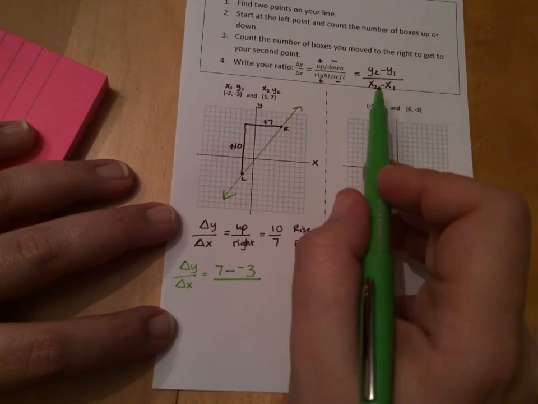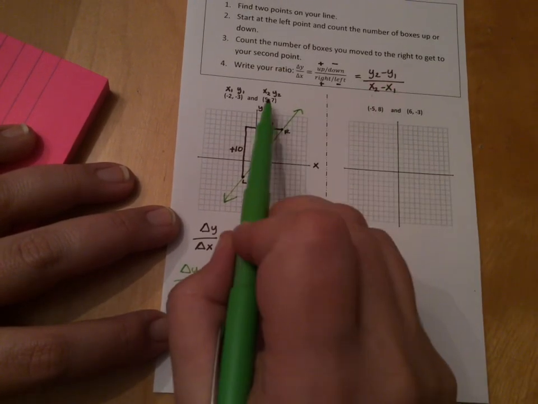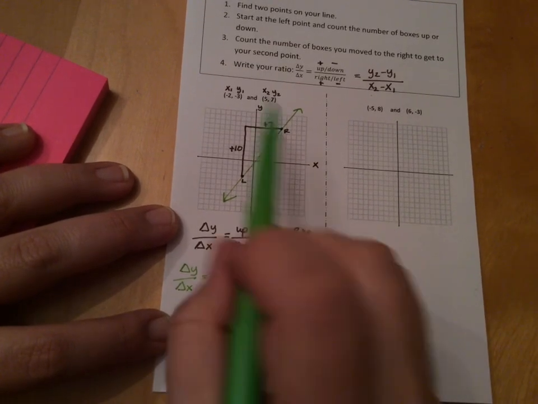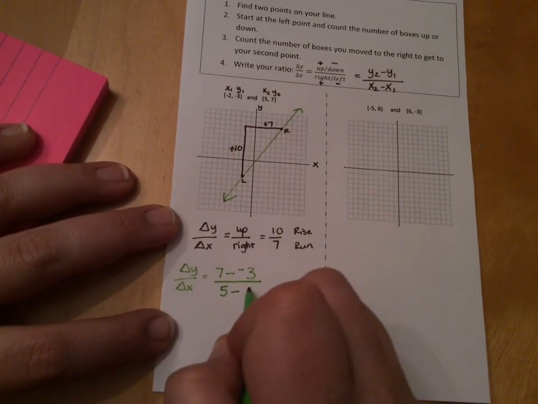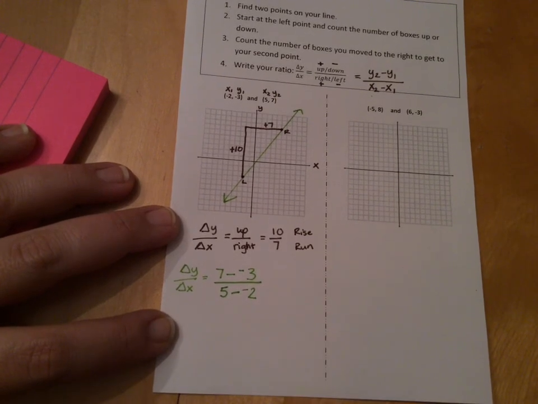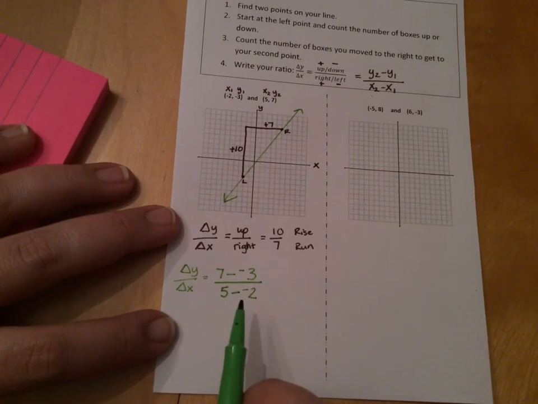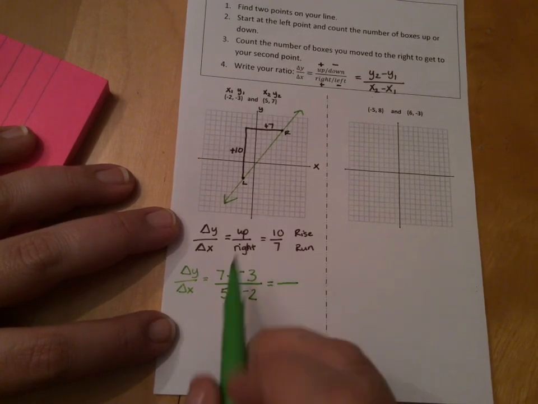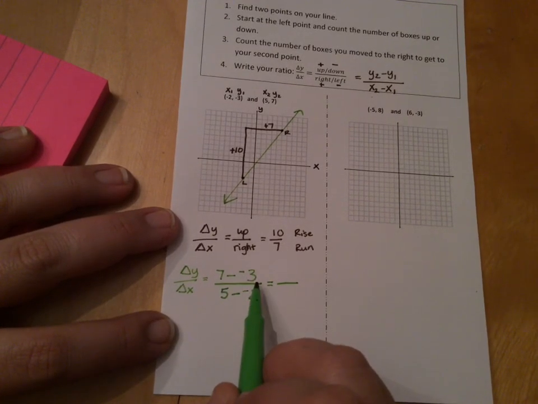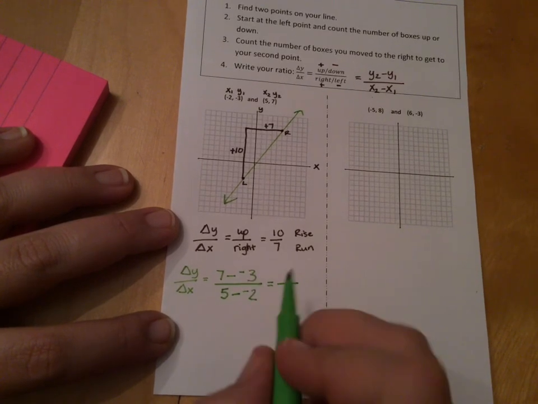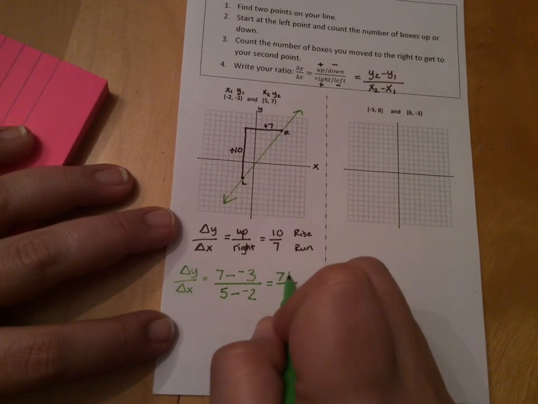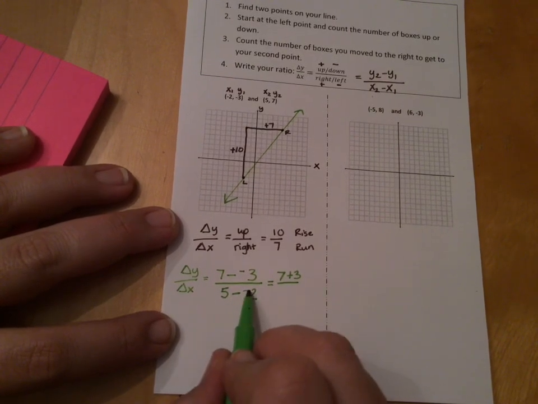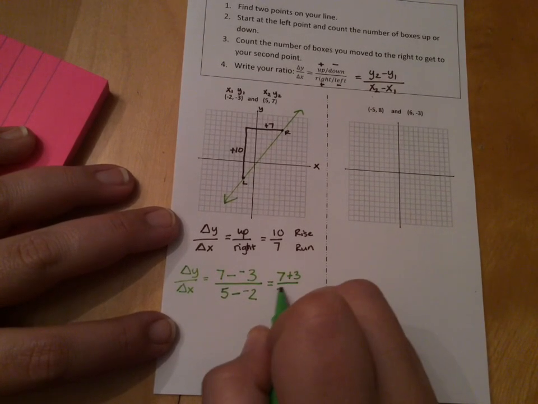And then for the run, I've got to do x2 minus x1. So my x2 is 5 minus negative 2. And so this also gets a double negative here. Okay. Now, I know that if I do 7 minus negative 3, this double negative turns into a positive, so it's really 7 plus 3. And this 5 minus negative 2 also turns into a positive.